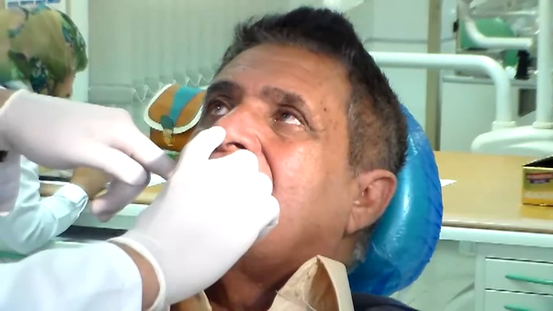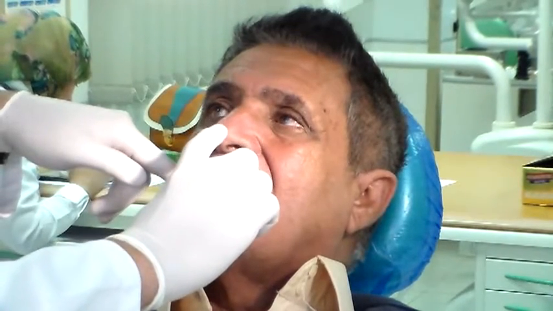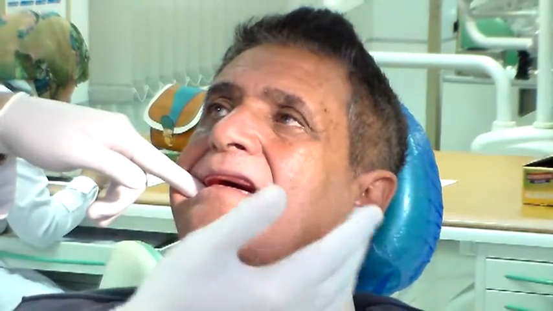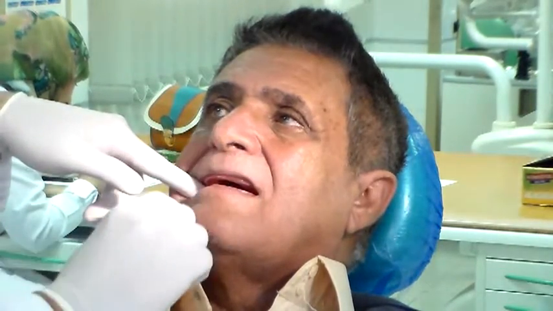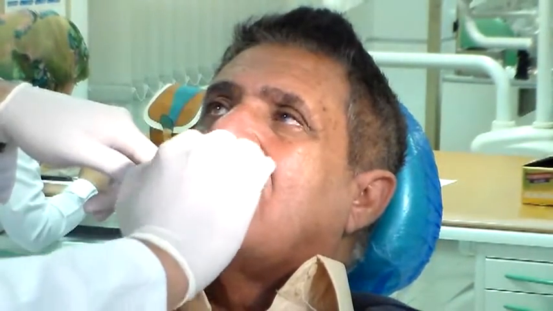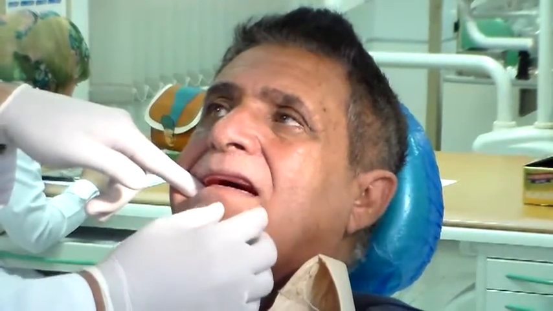If you know the vertical dimension at rest, then you can calculate the vertical dimension at occlusion. It will be about 3 or 4 millimeters maximum less than the vertical dimension at rest. If you know this, you can measure and see. If the vertical dimension of occlusion is too high, you want to reduce. If it's less than what you need, you want to add. So this is how we decide whether to add or reduce.